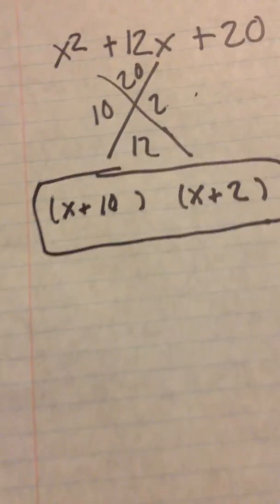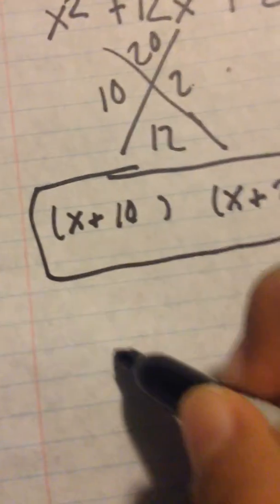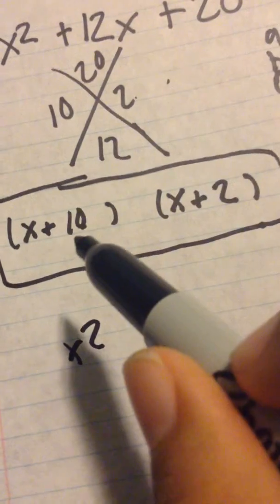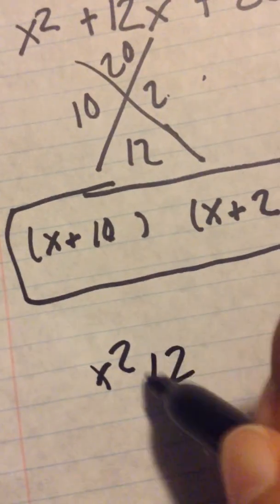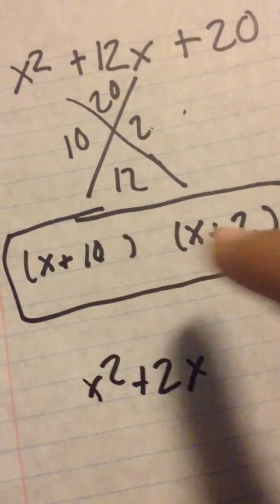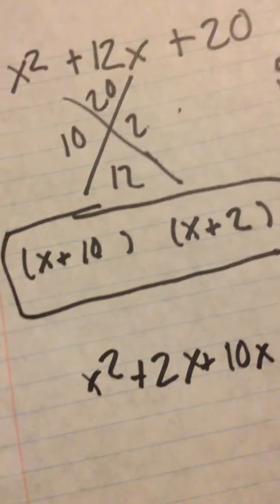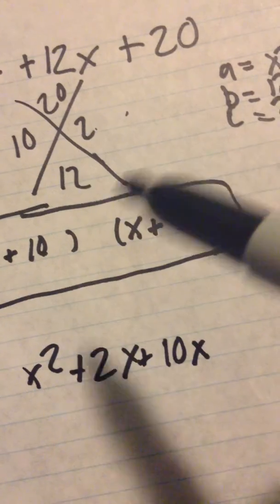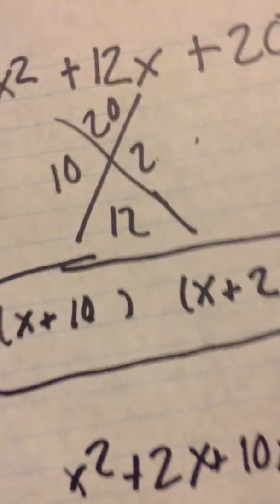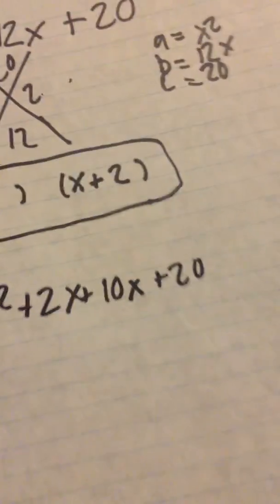Now to check that, you would do the FOIL method. x times x equals x², then x times 2 equals positive 2x, then 10 times x equals positive 10x, and then 10 times 2 gives us positive 20.